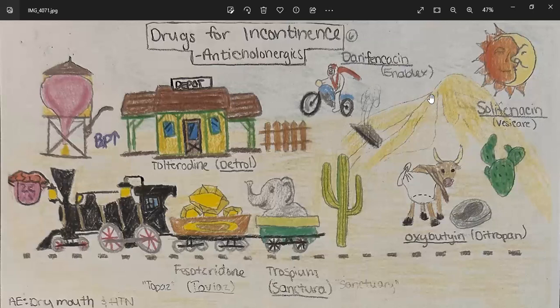And then next we have trospium or Sanctura. So we have a train. It's got a couple different cars here. Sanctura sounds like the word sanctuary, like an animal sanctuary. So we have an elephant riding in this car, like an animal sanctuary, Sanctura. In this other train car, we have topaz gems. Topaz kind of sounds like Toviaz, which is the brand name for fesoterodine. So those are all the drugs that are anticholinergics for incontinence.